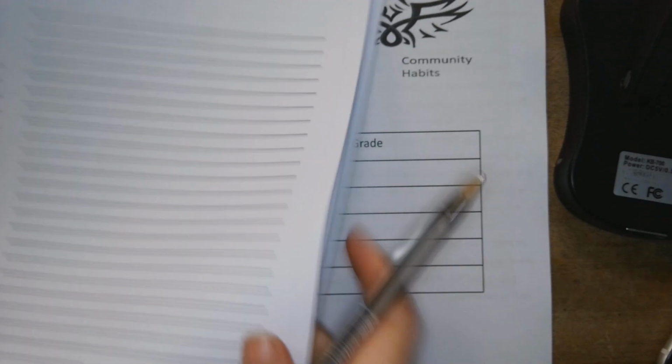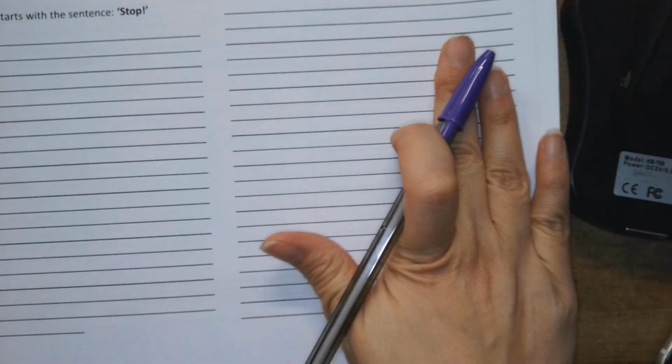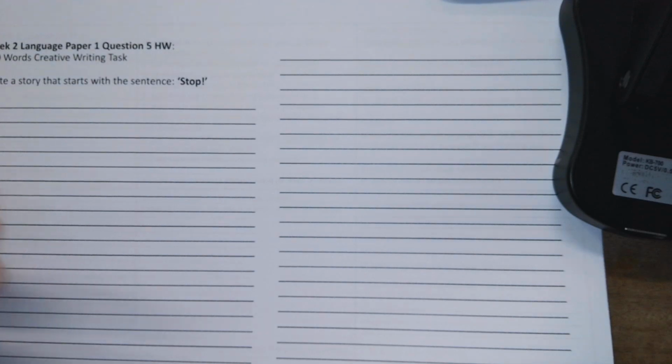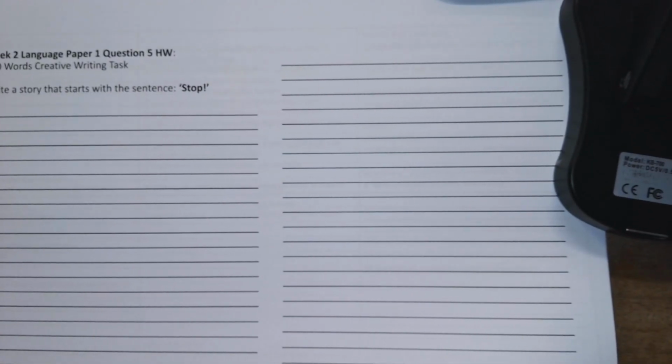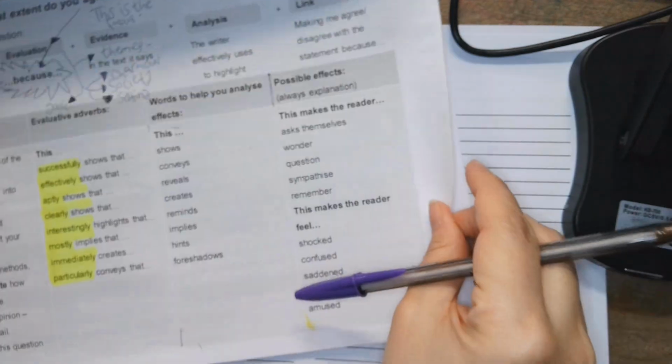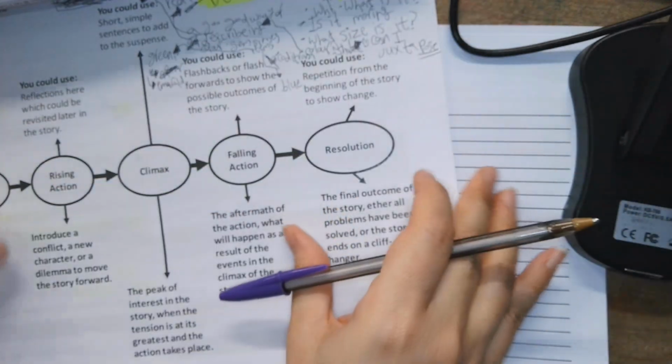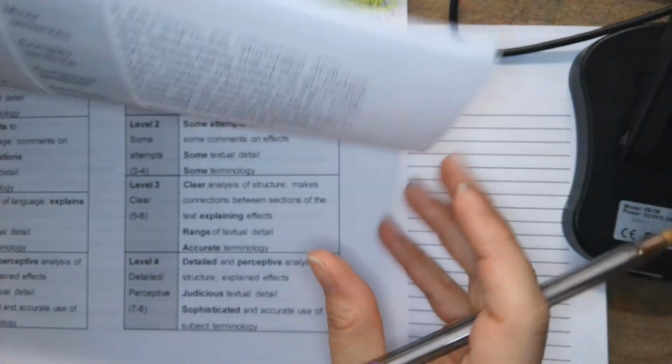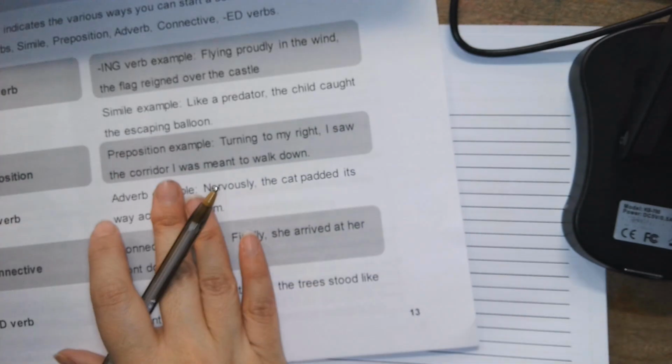Now, for this week's extended piece for Year 10, what you have to do is write a story that starts with the sentence "Stop." Now, this is part of Paper 1, Question 5. If you want to look at your organisers, go on Google Classroom, so you'll be able to find them on there. Paper 1, Question 5, you'll be able to see, looks a bit like this.